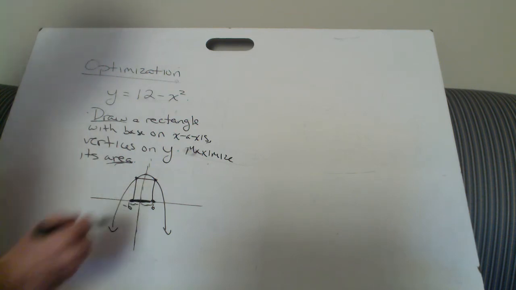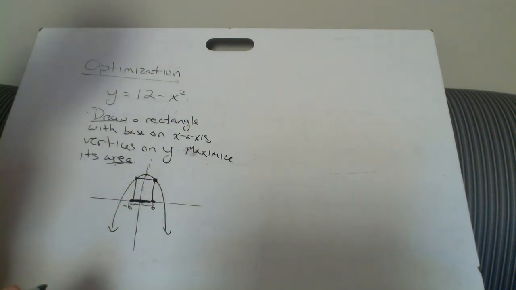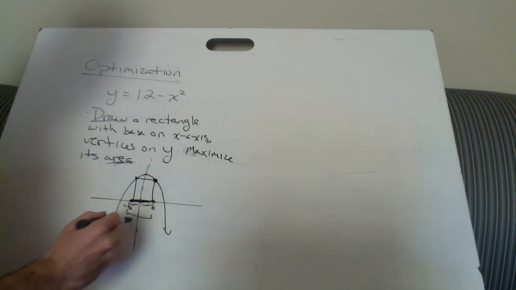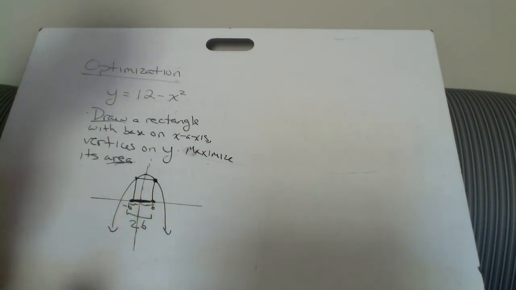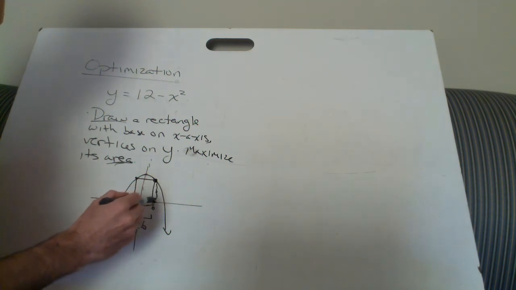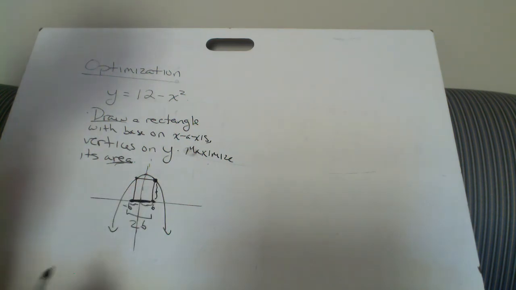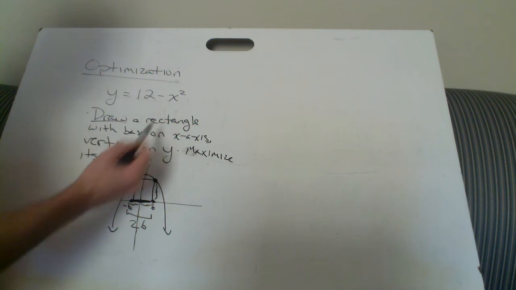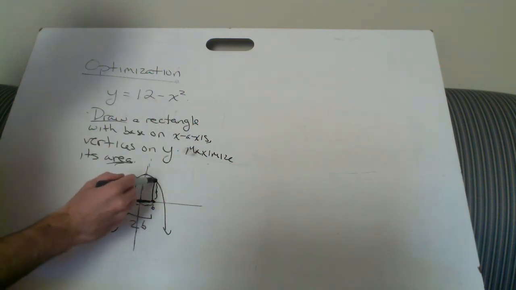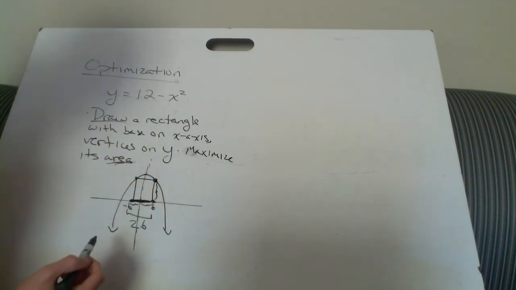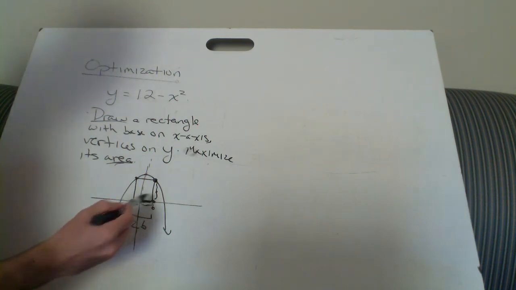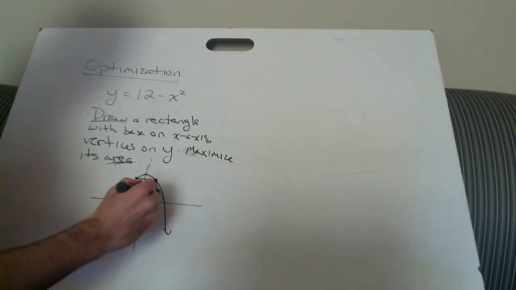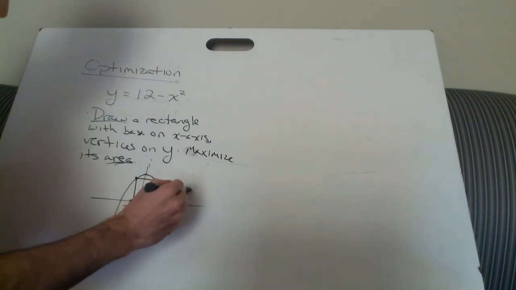Great. So then the last question is, well, I can figure out the length of the base here. From negative b to b, that's just 2b units long. But can I figure out the height? Well, thankfully, I know the coordinates of this point because I know the x-coordinate is b. So I can plug that into my parabola equation and figure out that the y-coordinate of this point is 12 minus b squared. Since the y-coordinate of this point is 0, the height here is actually 12 minus b squared.